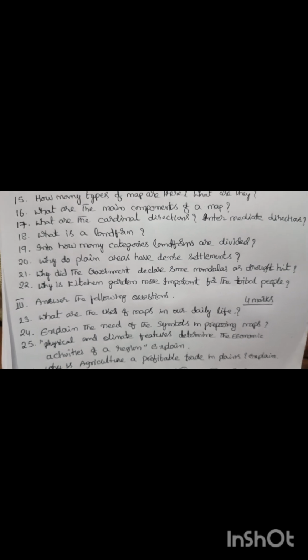You have to focus on these questions for 2 marks.